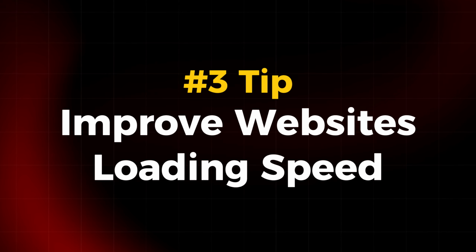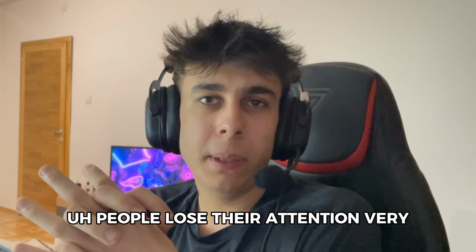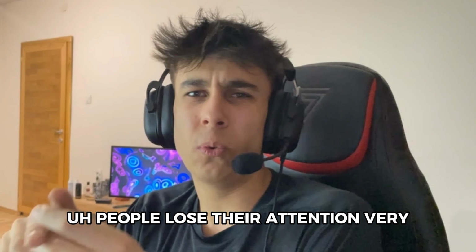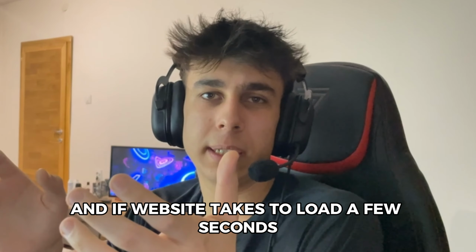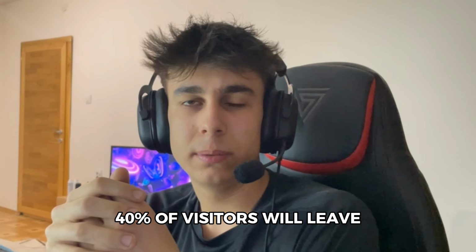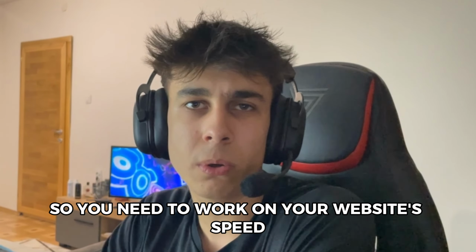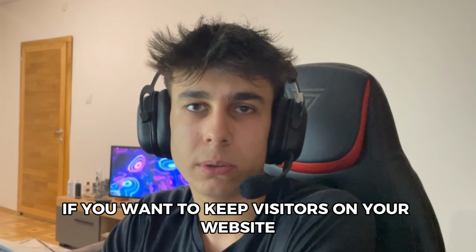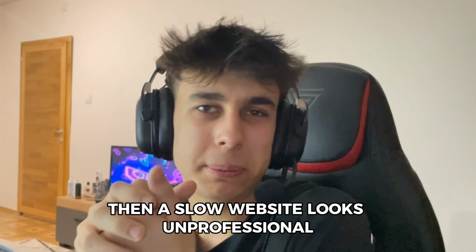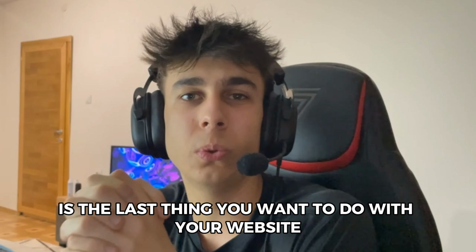Then we are going with the third tip, which is improve website loading speed. People lose their attention very fast, and if your website takes a few seconds to load, 40% of visitors will leave. So you need to work on your website speed if you want to keep visitors on your website. A slow website looks unprofessional and drives away potential customers. I guess that's the last thing you want to do with your website.